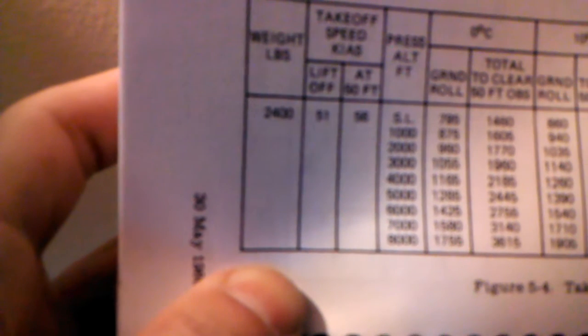Now this is just for the 2200 weight bracket. If we look at the 2400 weight bracket, those numbers change again, because heavier weight, you've got less performance. And once you get to gross weight, which is this 2400, if you come all the way over here to 40 degrees, at 8,000 feet of altitude, you'll notice that there's no calculated number. And this is because it's outside the performance envelope of the airplane.